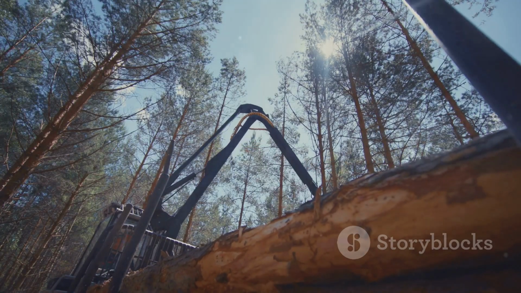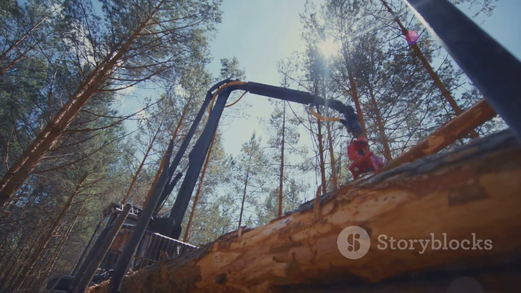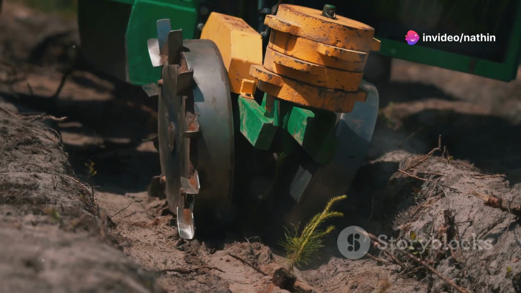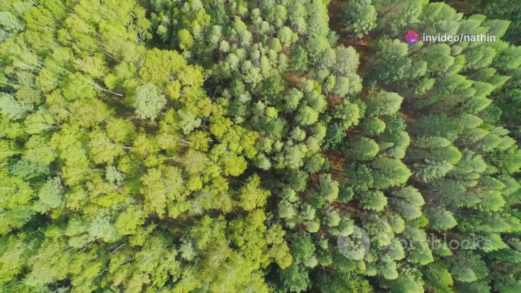Once the trees are selected, they are harvested and transported to the paper mill. Sustainable forestry practices ensure that for every tree cut down, new ones are planted, maintaining a healthy balance in our forests.